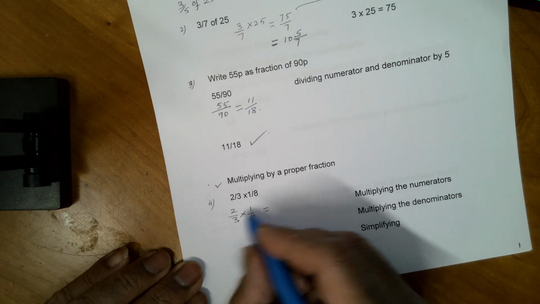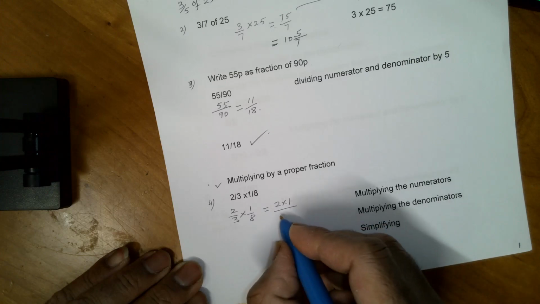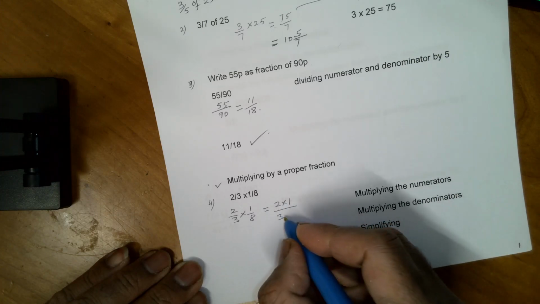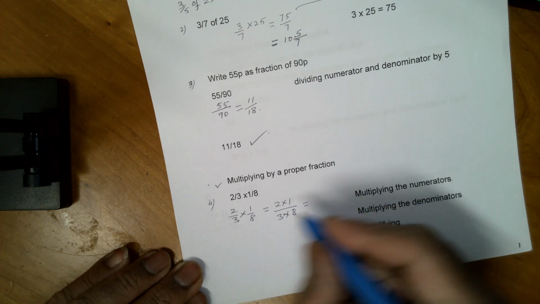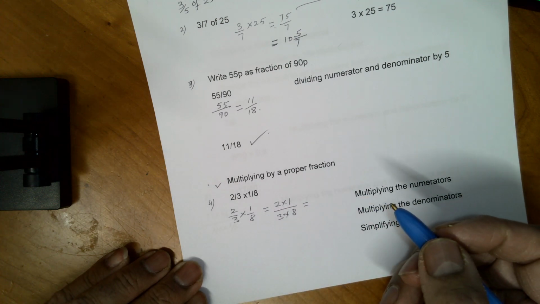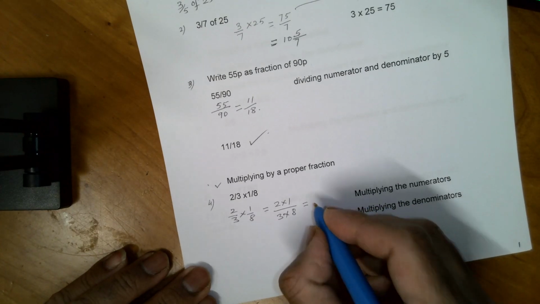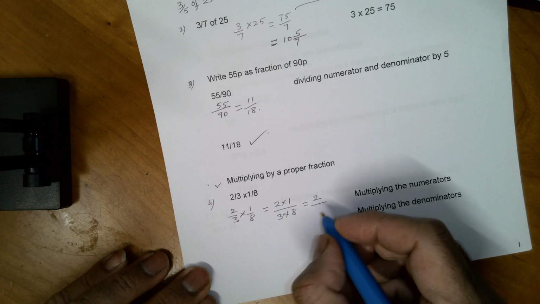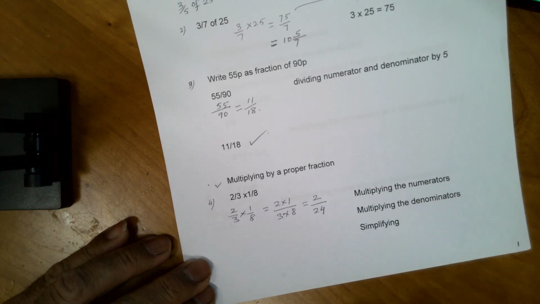The denominator is 3 multiplied by 8, and the numerator is 2 multiplied by 1. That will give us the answer.